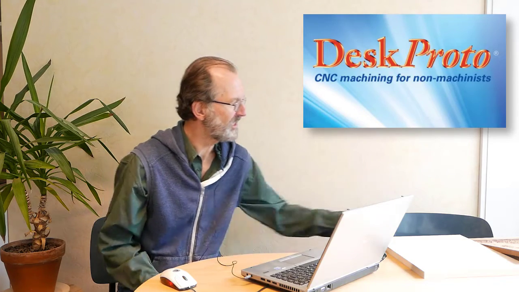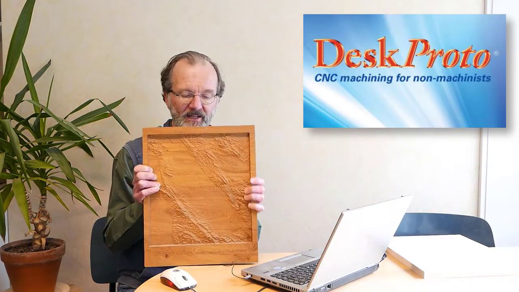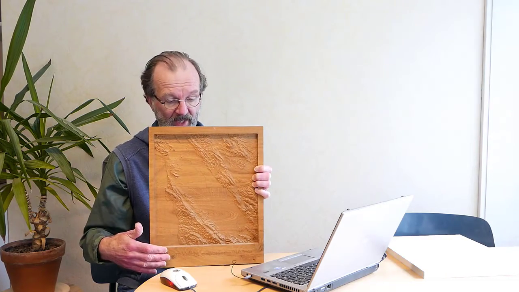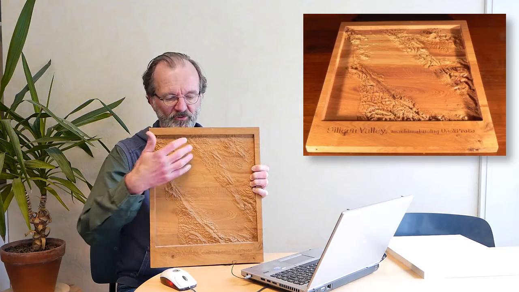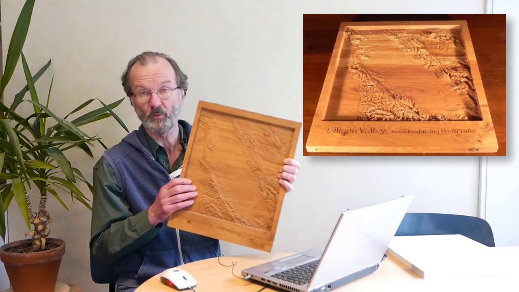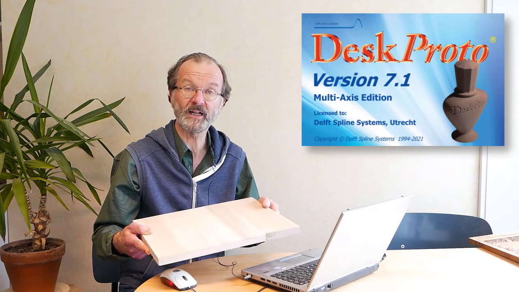In the year 2013, so a long time ago already, we machined this nice relief model of the Silicon Valley, Bay Area, San Francisco. As you can see here, the grain in the wood is quite prominent, making it difficult to see the small details in the model, which is a pity. That's why I wanted to try again, now using the current DeskProto version, obviously, and we got this nice panel of American poplar wood, and I'm excited to see how it will look in this wood, the same model.